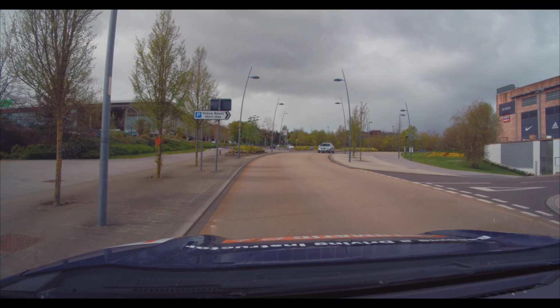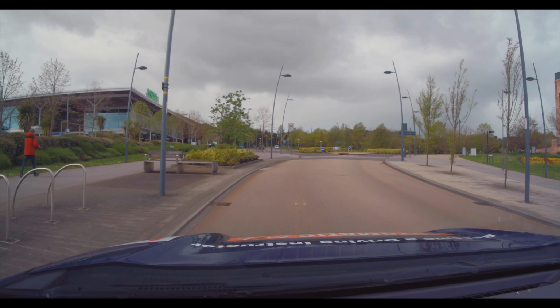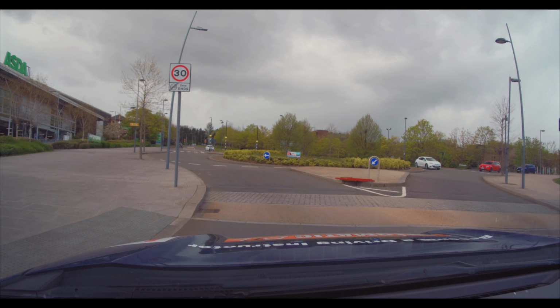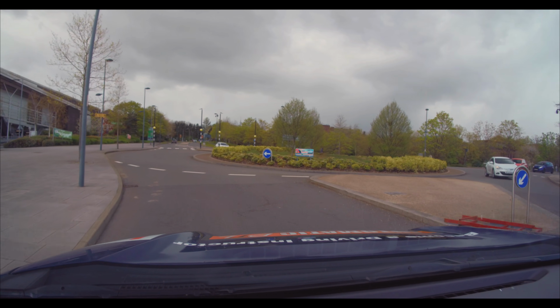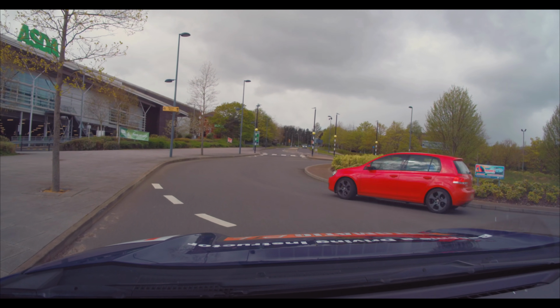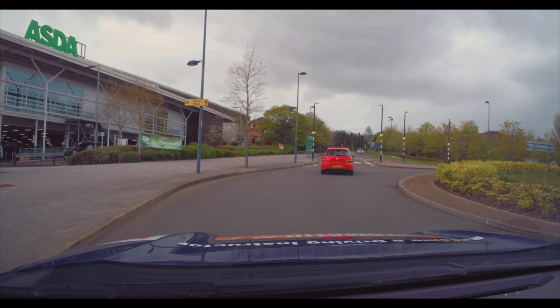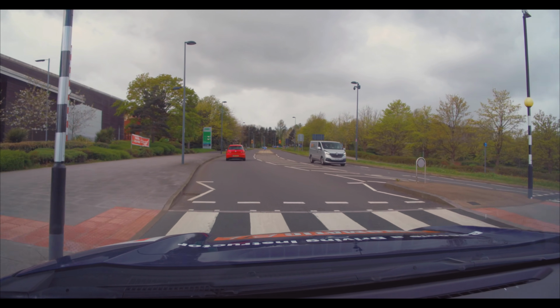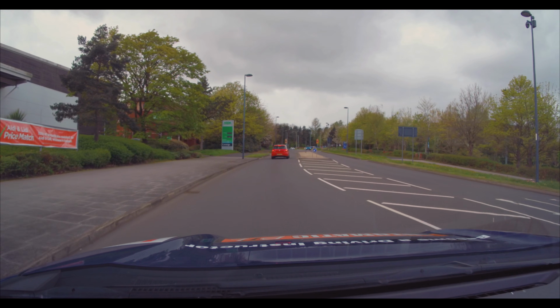Now, just before the roundabout, we're looking ahead, we can see the change of speed limit now to 30. Tells us the 20 zone ends. We're going straight ahead at the roundabout. So again, looking at the lampposts, no more repeater signs anywhere, nothing to tell us that it's anything other than 30 miles an hour.